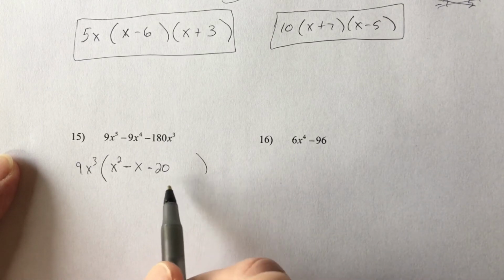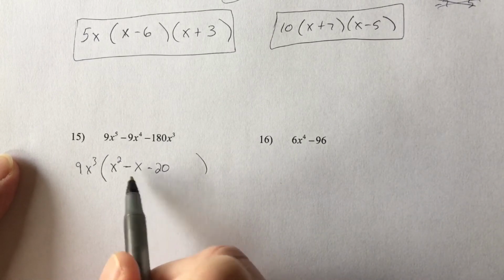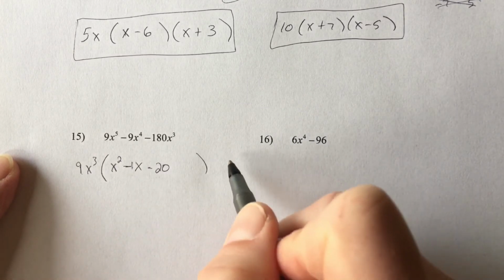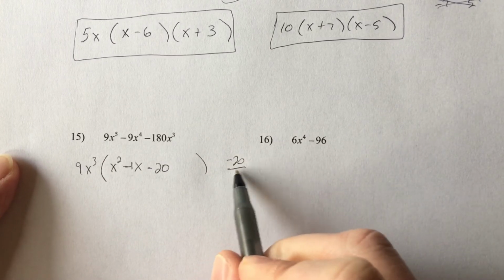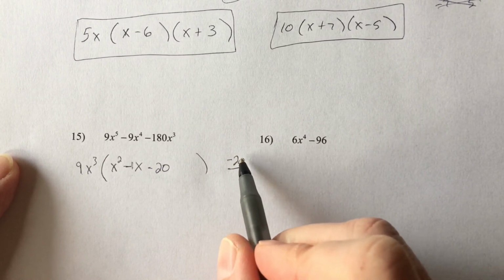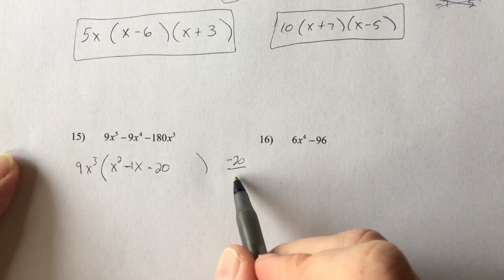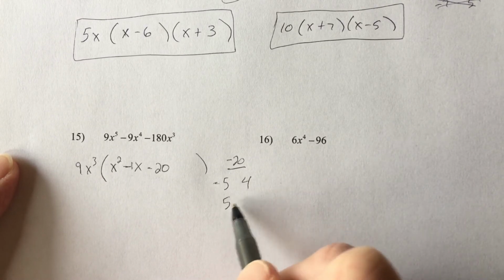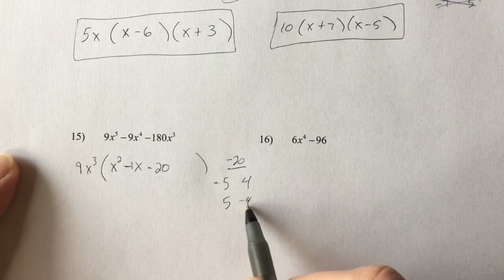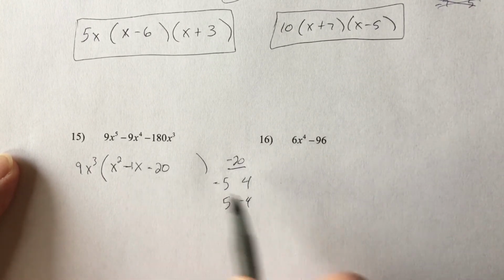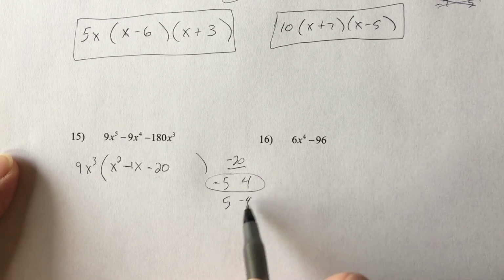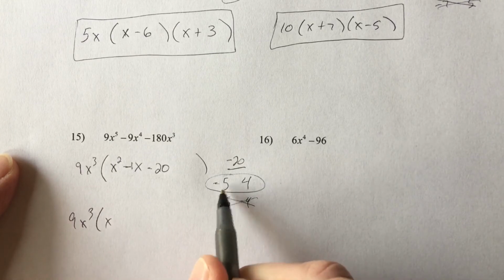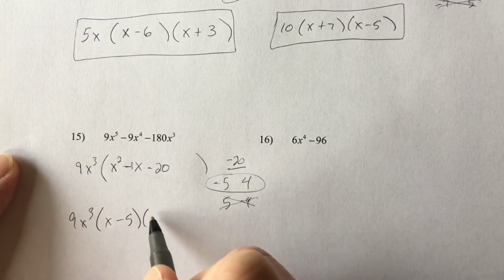All right, now I'm trying to find two numbers that multiply to equal negative 20 and add to equal negative 1. This has really got to be treated like a negative 1 right there. So negative 20, I could try 20 and 1, but that's way too big. 10 and 2, that's not going to give me 1. 5 and 4. One positive, one negative. One of them gives me negative 1, one gives me positive 1 when I add them together. I want the one that gives me negative 1, so that's this one, negative 5 and 4. So 9x to the third times x minus 5 and x plus 4.